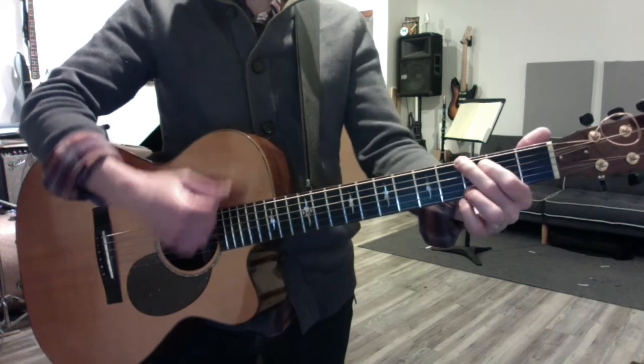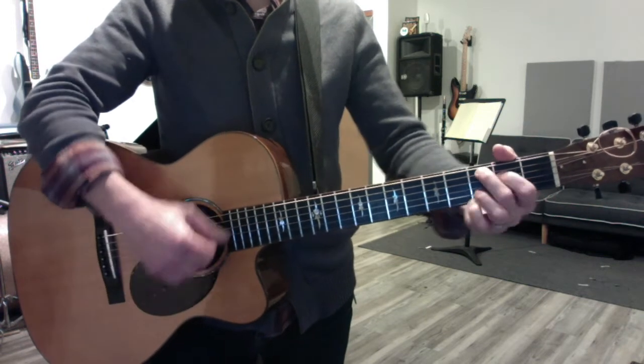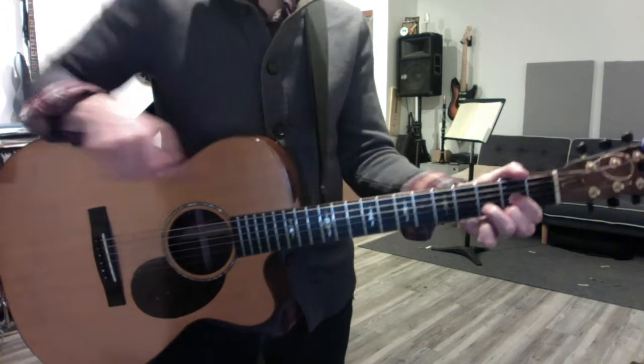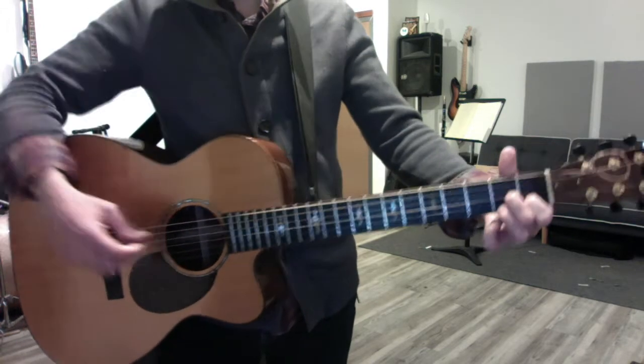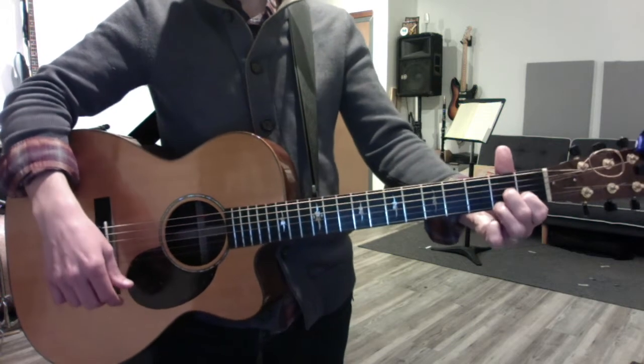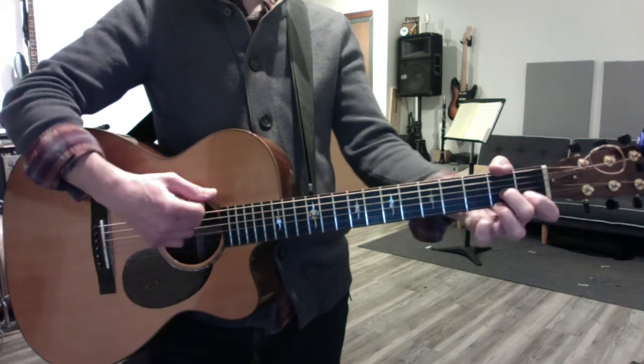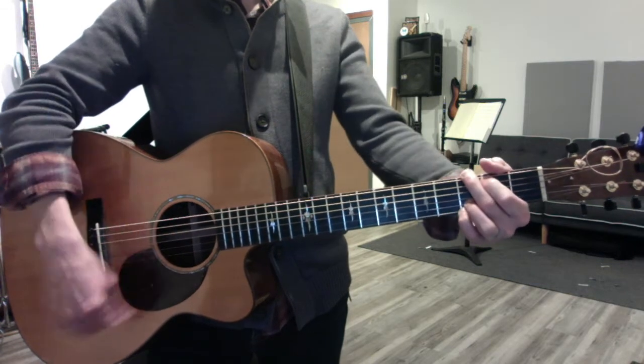Okay, for your G cycle: G, C add 9, D, and then D7. So the middle voice is on the second string. It has to go to the first fret. So this is your D7. Very twangy. G, C add 9, D, D7, back.